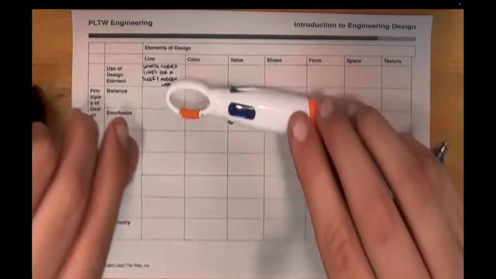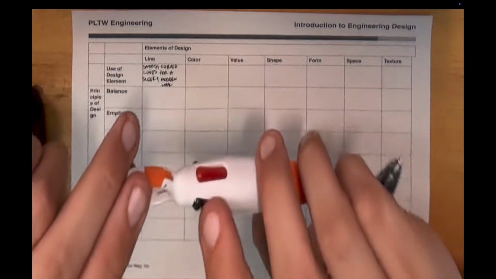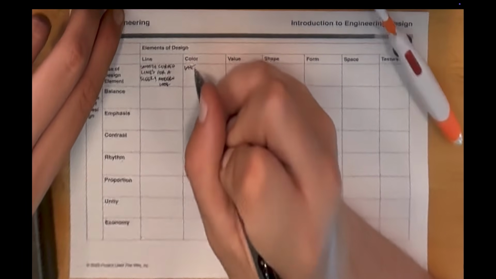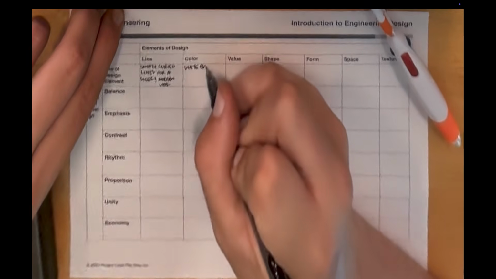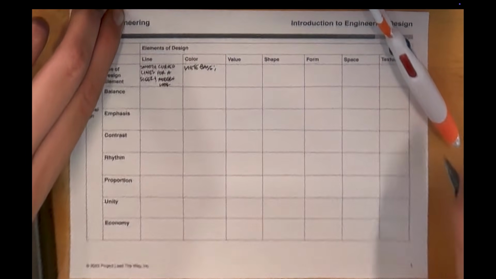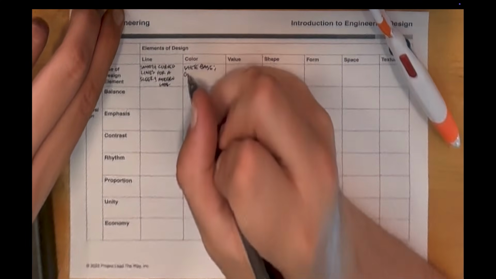Okay. Now let's go ahead and let's move on to the color. So color, in terms of the color of this, we really do have a lot of differing colors. It puts a lot of emphasis on all of these different features of this, right? But we do have a white base. So I'm going to go ahead and put down that white base. And then we've got an orange clip. So orange clip is the actual carabiner clip there.